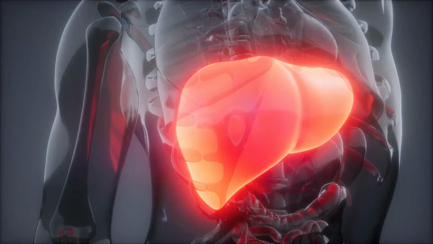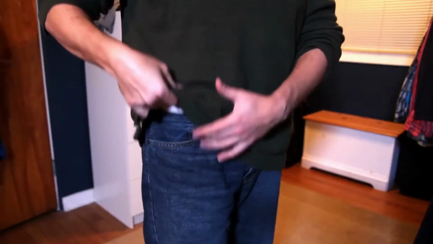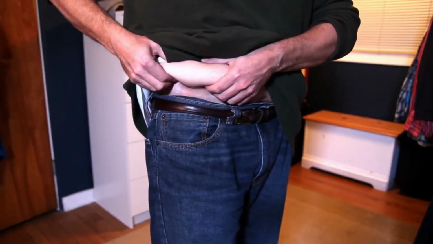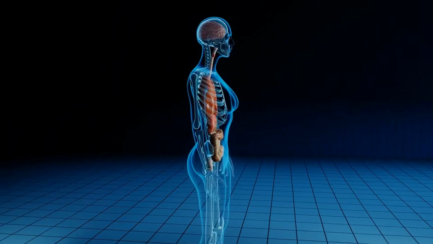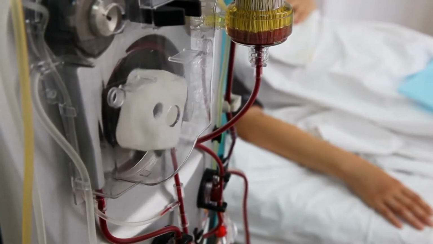The first order of business is to define fatty liver disease. A hallmark of this condition is the accumulation of fat in liver cells. The liver plays an important role in the body. Additionally to storing vitamins and minerals, the liver also produces bile and urea and acts as a blood purifier.